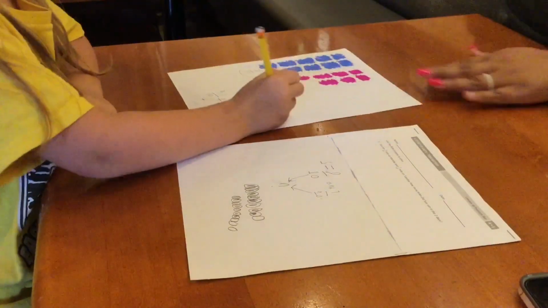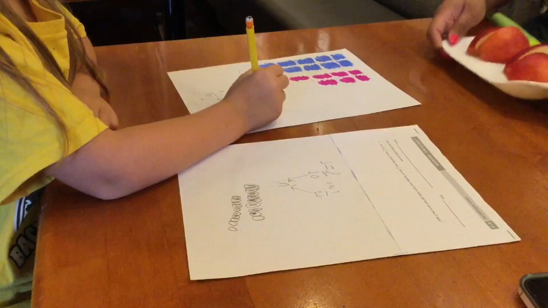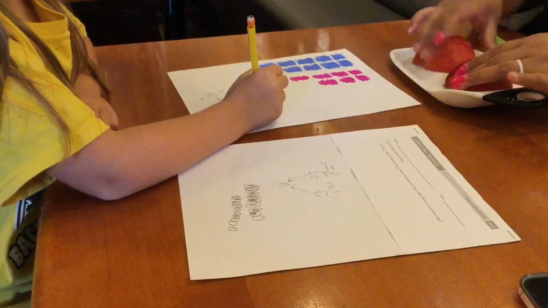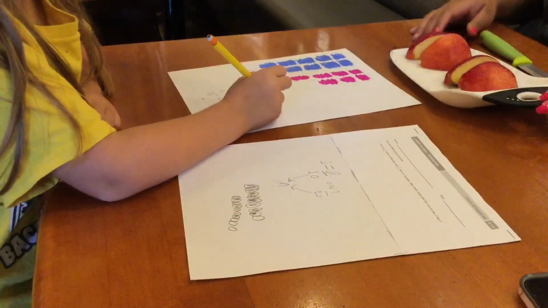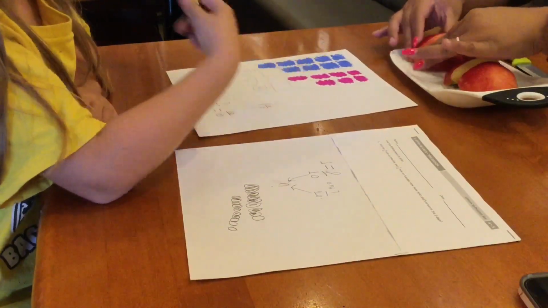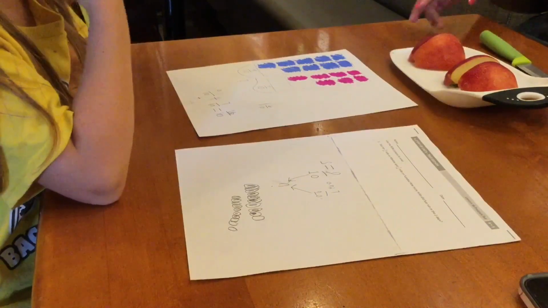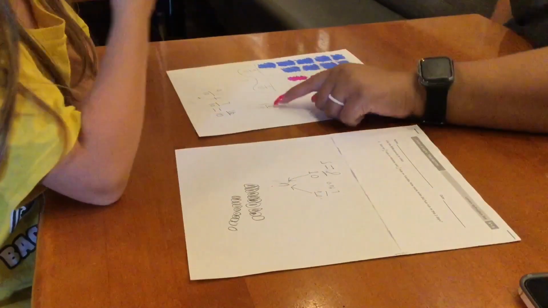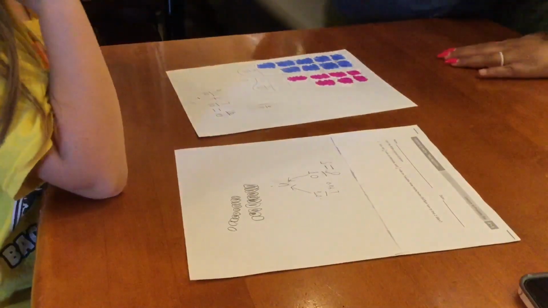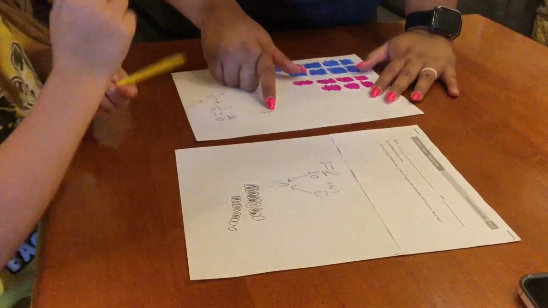Okay, but remember that I showed you that sometimes 2/4 can also mean 1/2. Half is simplified. So we're gonna simplify this fraction, okay? How we do that is by dividing.